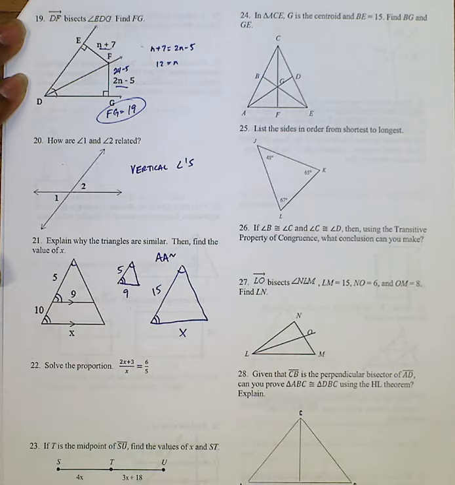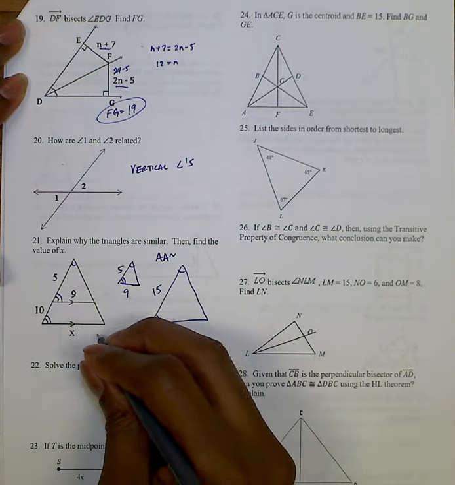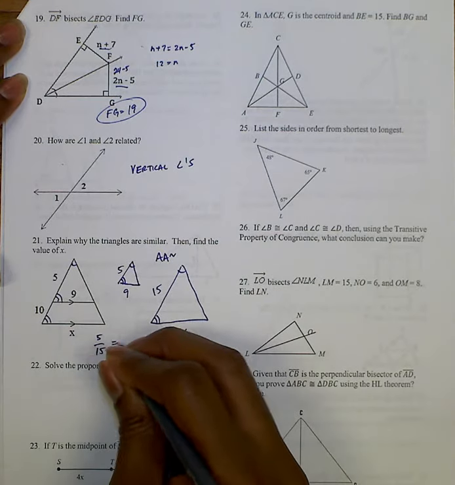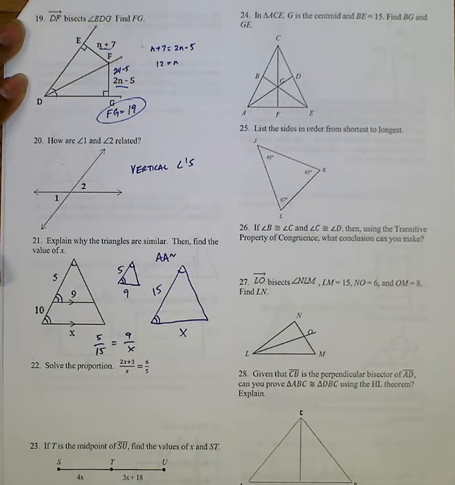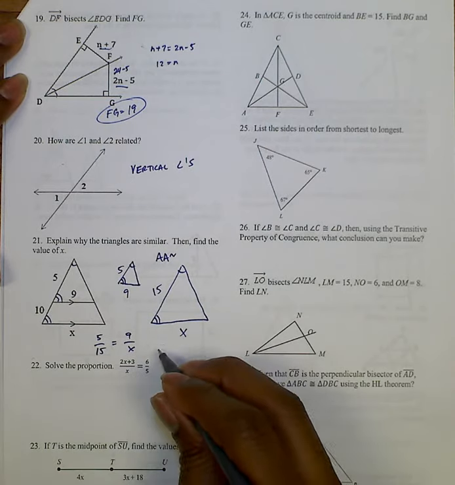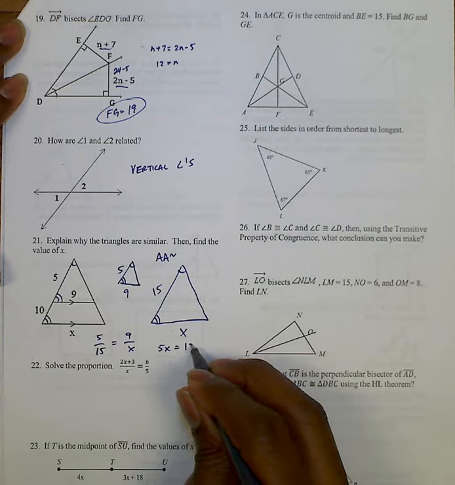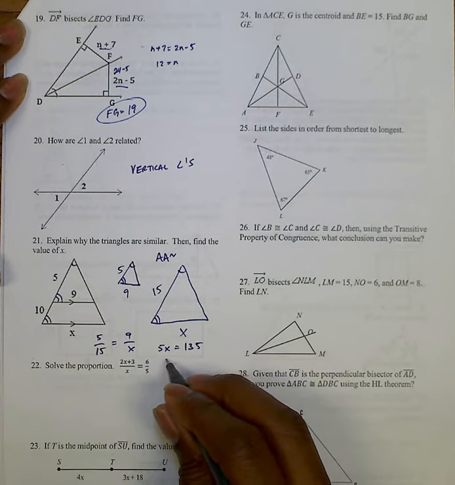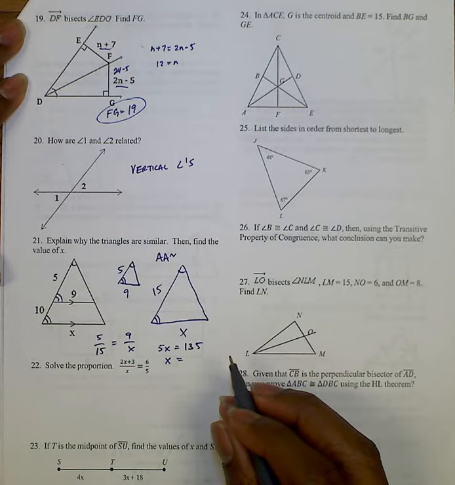Then find x. We can set up a proportion and say 5 to 15 should equal 9 to x. Cross multiply. 5x equals 135. Divide by 5, x should equal 27.